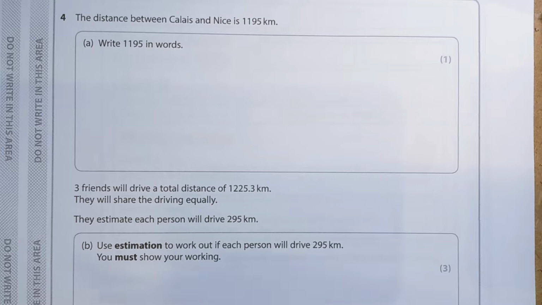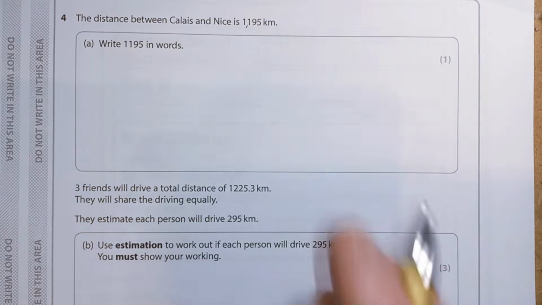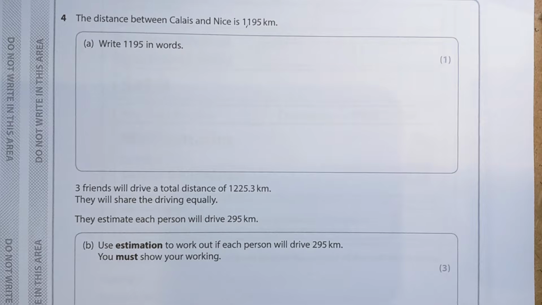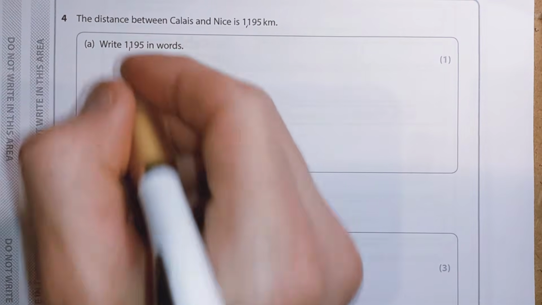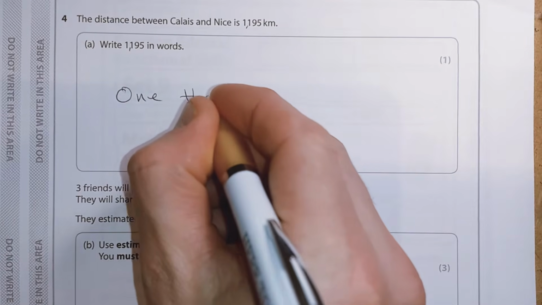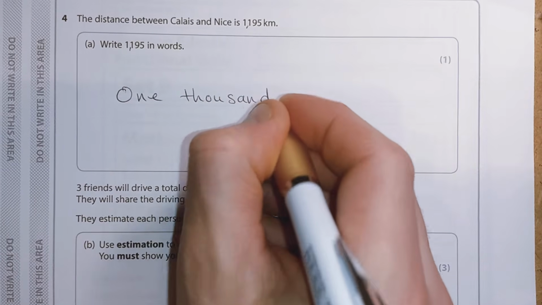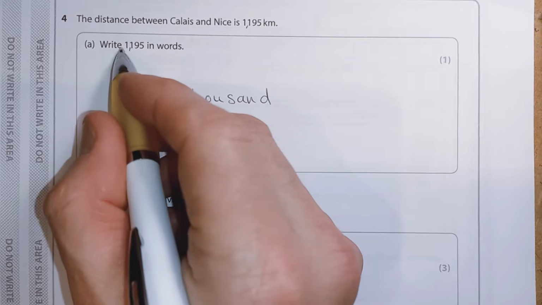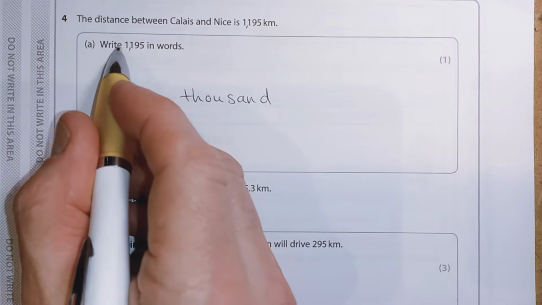Okay, question 4. The distance between Calais and Nice is 1,195 kilometres. I'm going to put my comma in there, make it easy to read. Write 1,195 in words. So 1,000. So that's why it's helpful to put the comma. So we just look at the digits that are together.